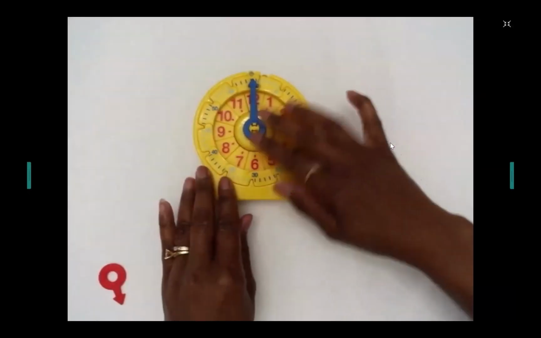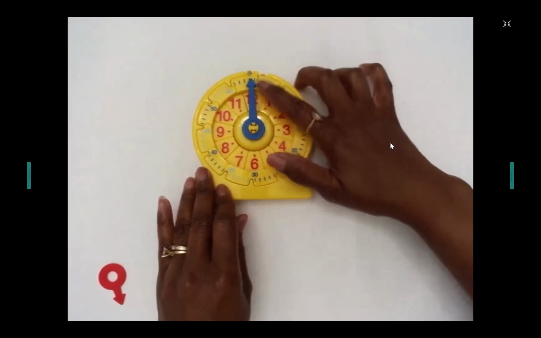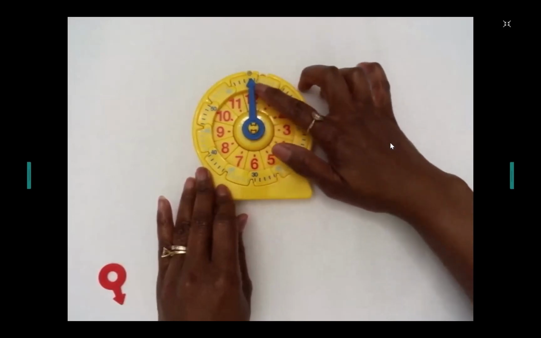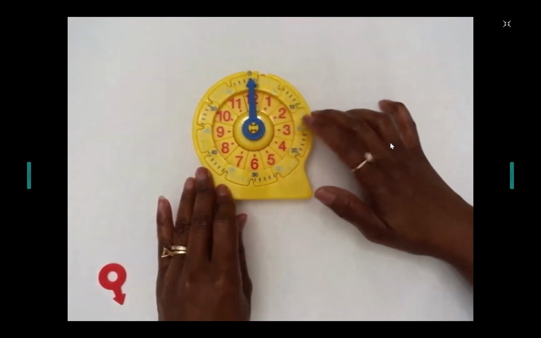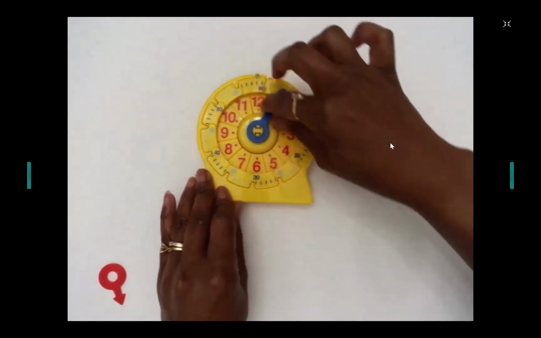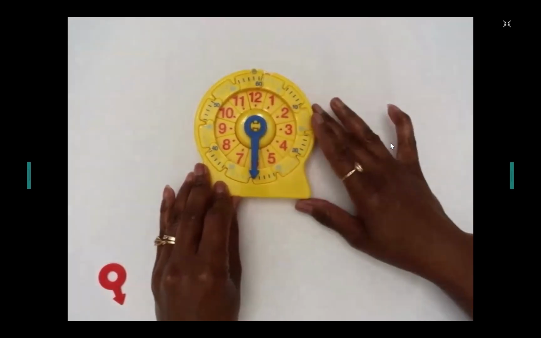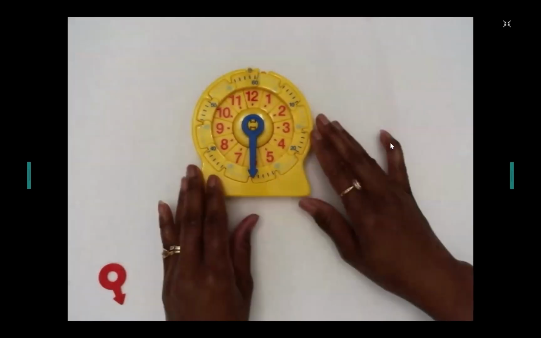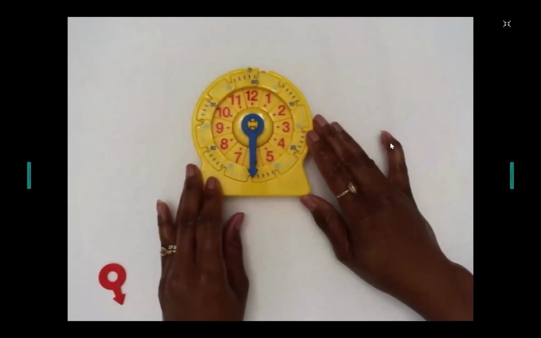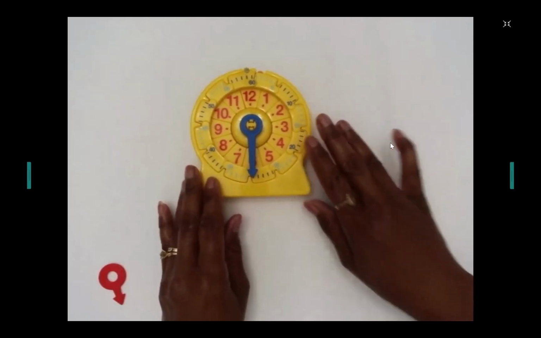Students can do this same estimation if they had only the minute hand. We can see that the minute hand is on the 12. We know that this is o'clock. So students can estimate this could be 1 o'clock, 2 o'clock, 3 o'clock, as well as if the minute hand is on the 6, they know that it's halfway or 30 minutes. It could be 1:30, 2:30, 3:30. So that same type of estimation work can also be done with the minute hand.